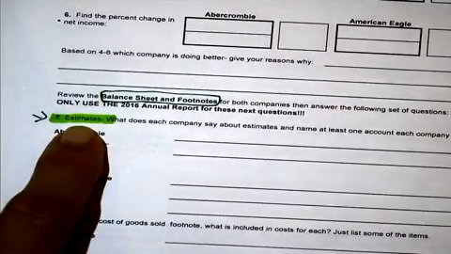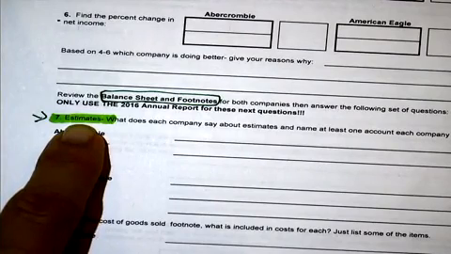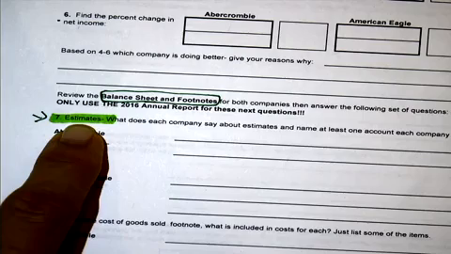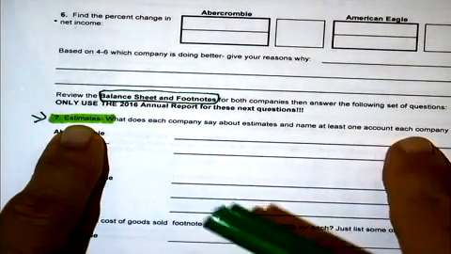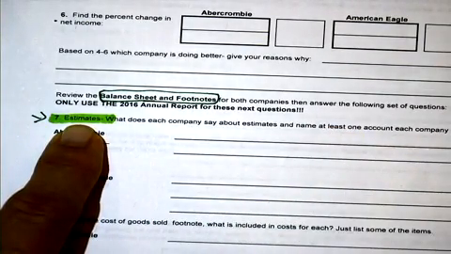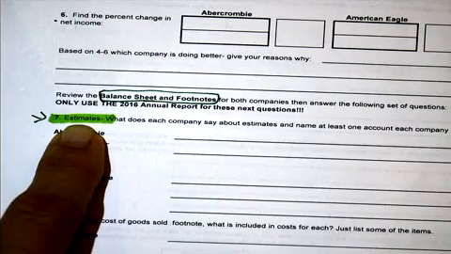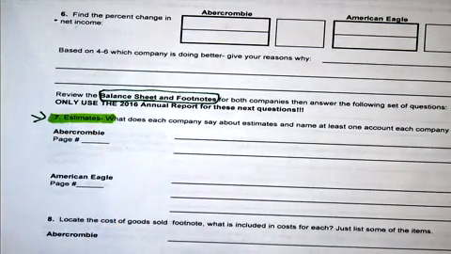One of the things that we've been learning about, and I mentioned before, was the use of estimates. So you're using estimates in this class. Do you understand why you're using estimates? I want you to find this information, and I want you to tell me at least one account that's an estimate from what you've learned. So this is taking stuff we've been doing in class and trying to incorporate that.